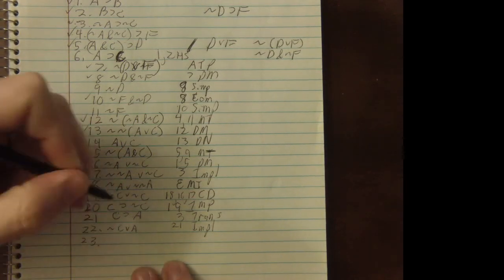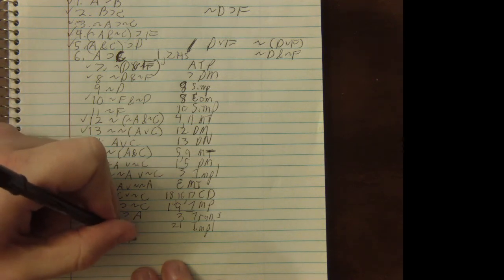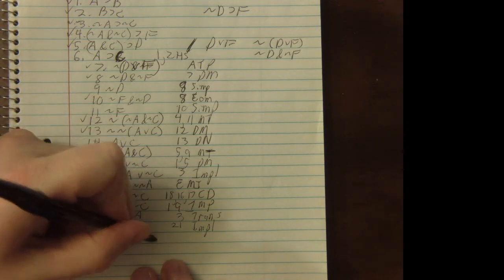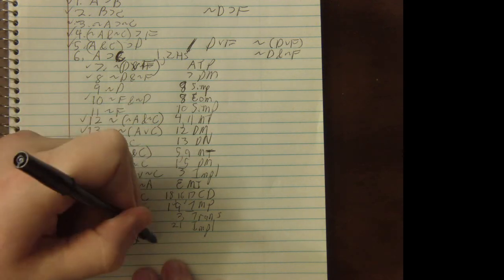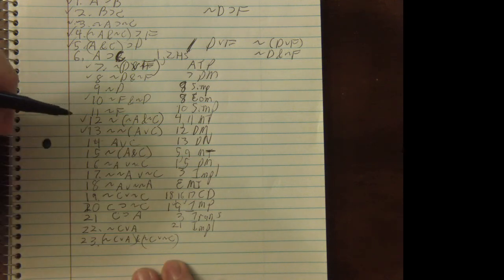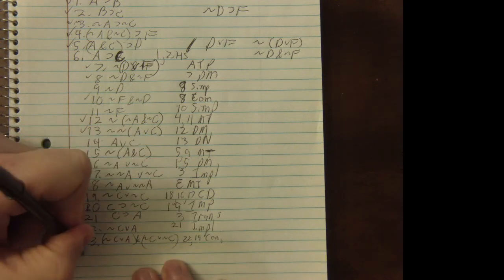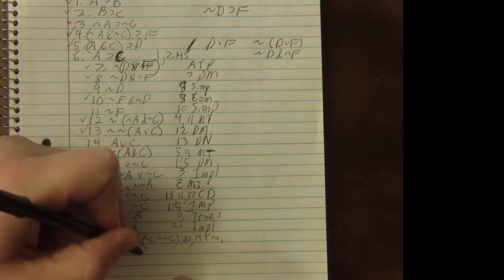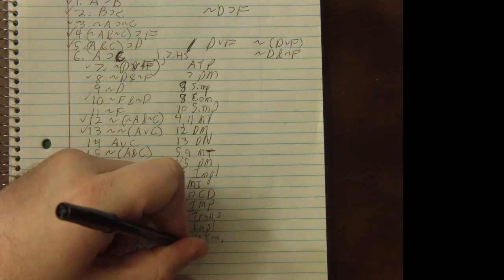But we get not C or A and not C or not C, which is a conjunction of lines 22 and 19. And then not C or A and not C using 23 distribution.